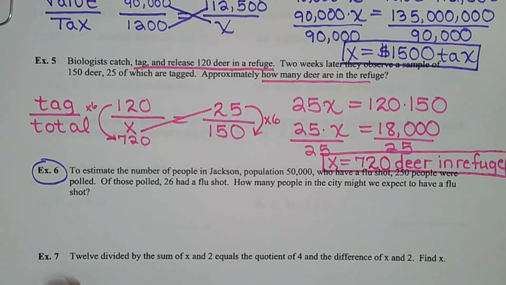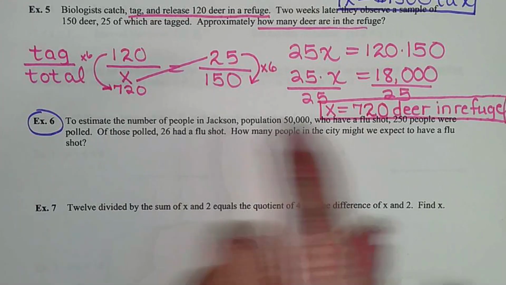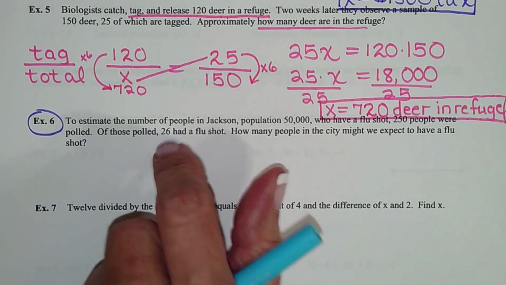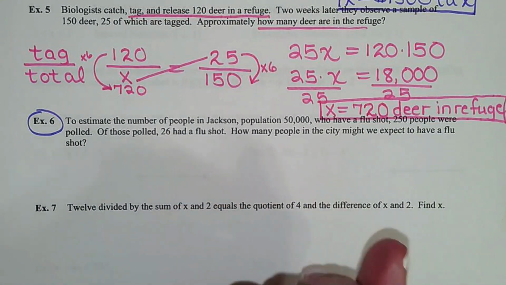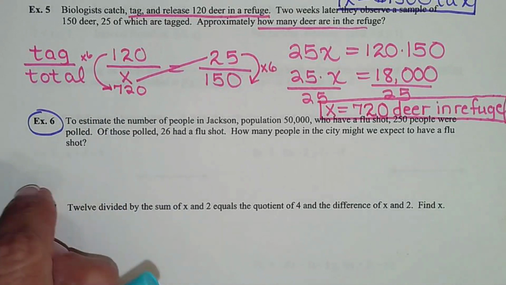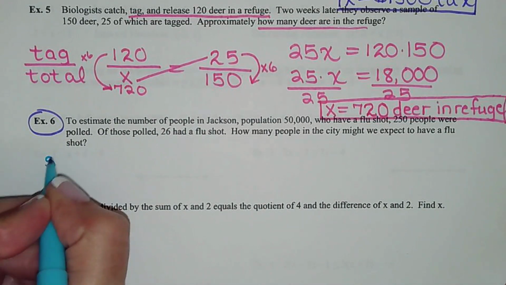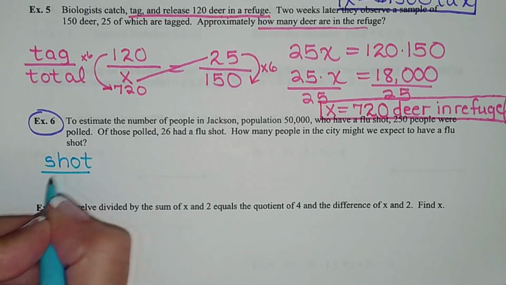Okay, let's check this one. So we have the number of people in Jackson. To estimate the number of people in Jackson, population 50,000, who have a flu shot, 250 people are polled. Of those 250 people, 26 had a flu shot. So hopefully you can see it's a lot like this one. It's the number with the flu shot over the total. So flu shot, or we can just write shot over total.